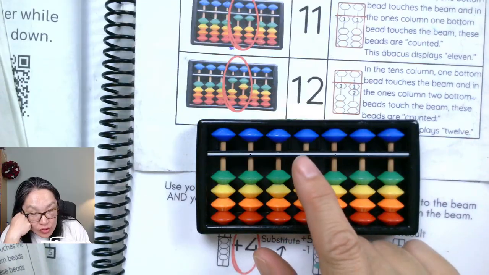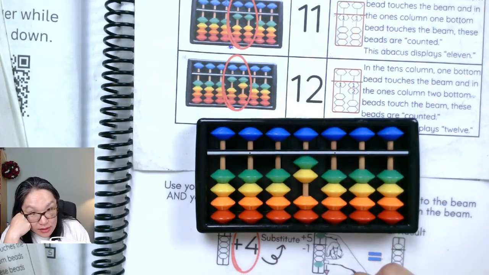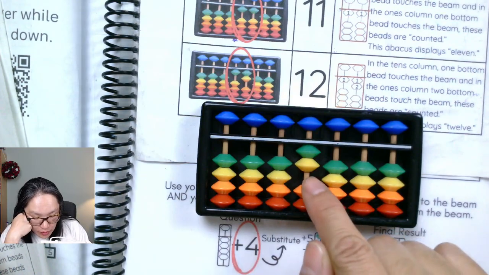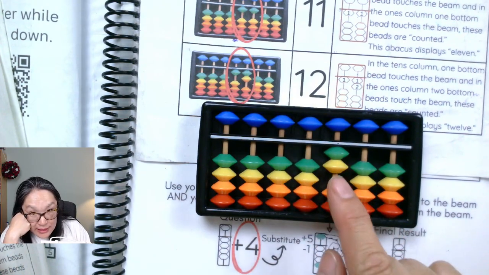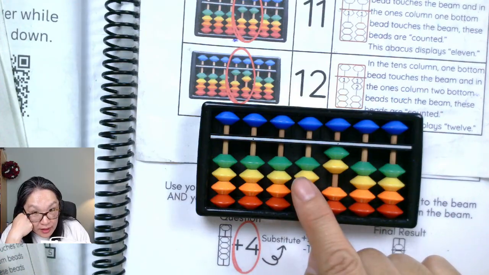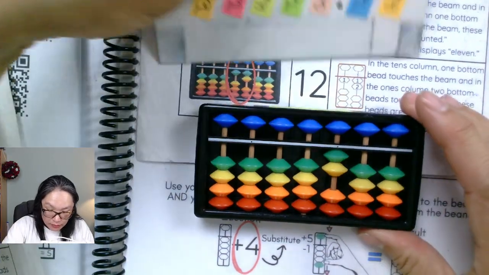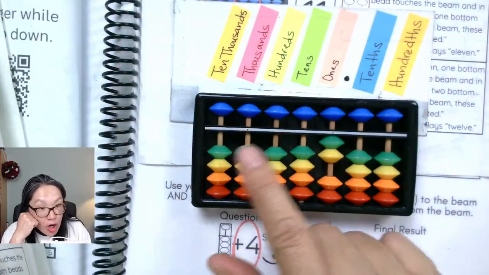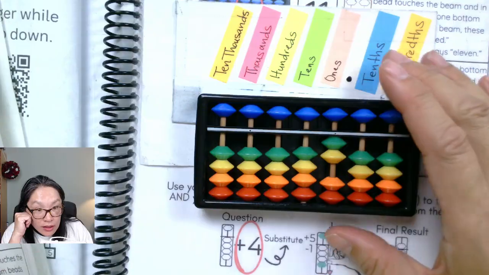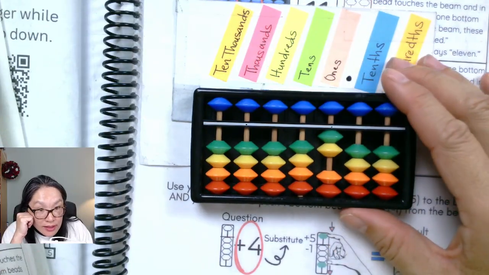So when we look at it, we're just reviewing. So 220 is this, a 2 and a 0. 2 is that. And it just depends on the place value of the columns. So every column is different, right? Good, Davy.